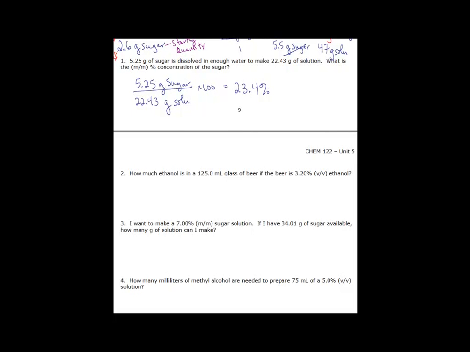Okay. Number 2, you're asked for how much ethanol is in a 125 milliliter glass of beer. The beer concentration is 3.2% volume per volume ethanol. This is your conversion factor. This is your starting quantity.